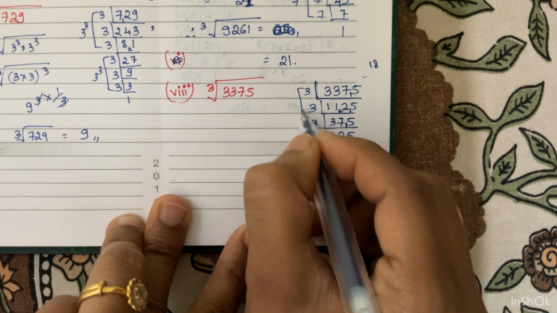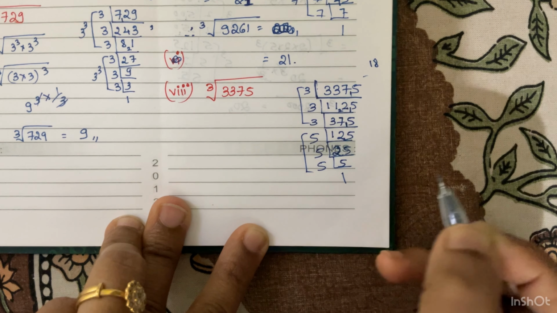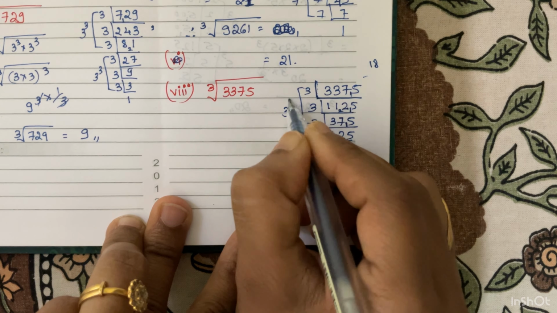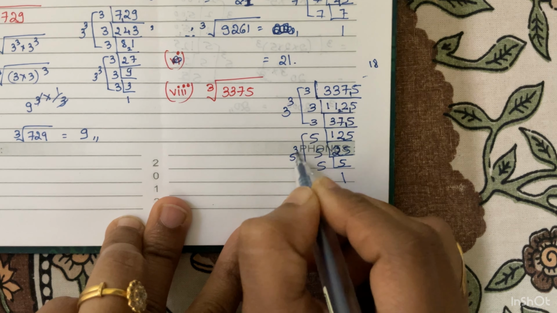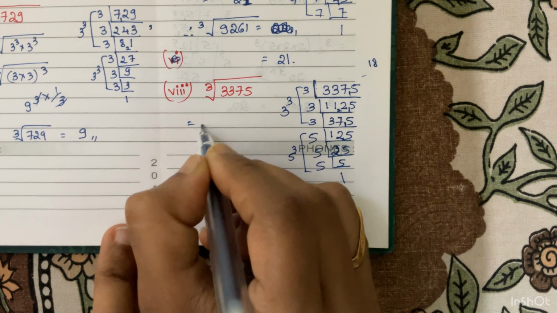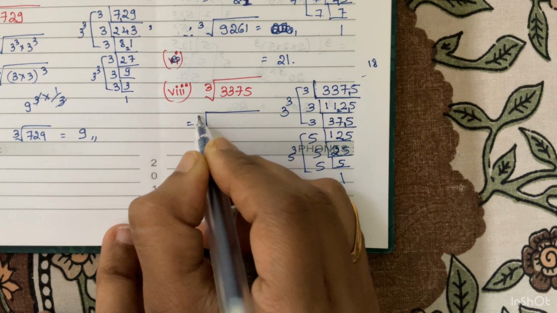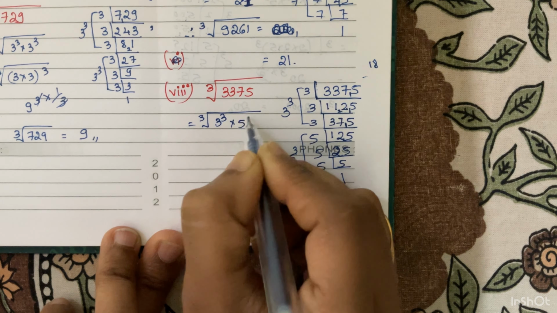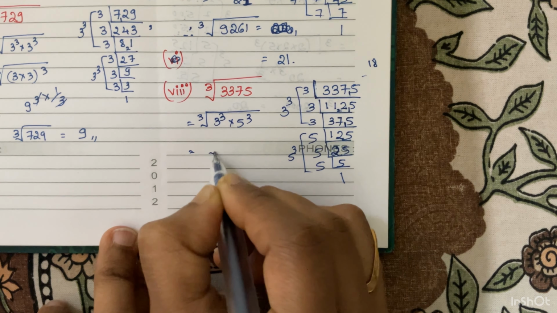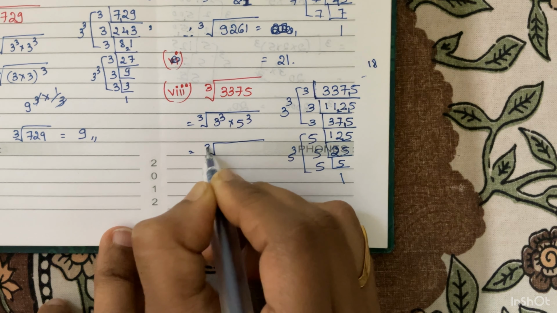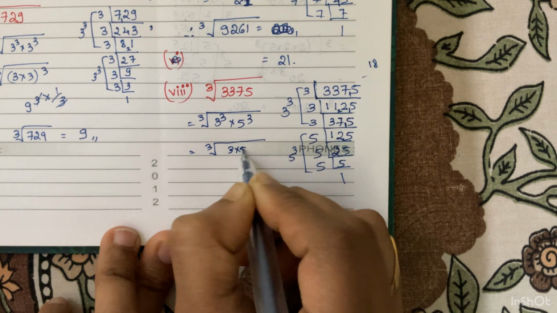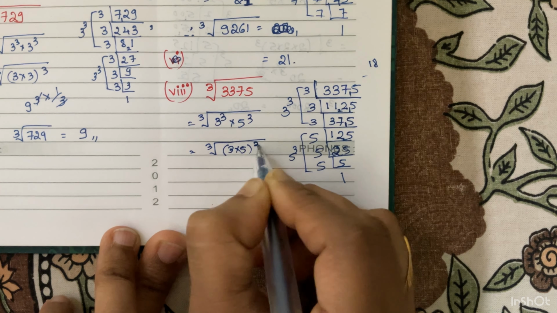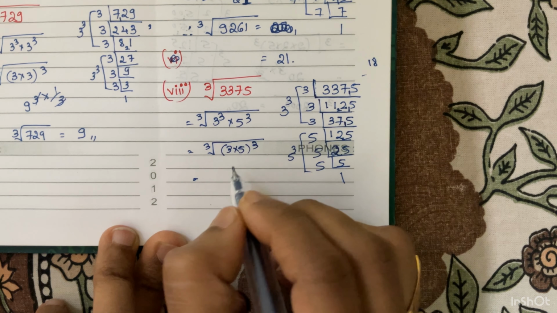So let me check whether the prime numbers we got in the triplet set or not. Yes, we found, and here I can write 3 raised to the power 3 and 5 raised to the power 3. Therefore, I am writing 3375 as 3 raised to the power 3 into 5 raised to the power 3. Since the powers are same, let me take a common. So I'll be having cube root of 3 into 5, put it in the bracket and raised to the power 3. In the next step, let me open this cube root.